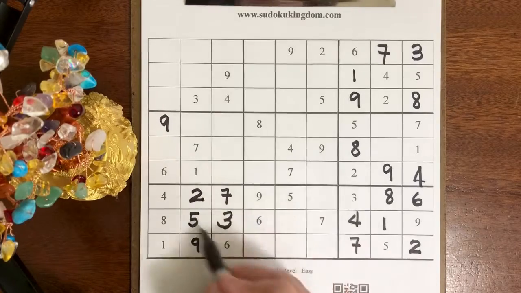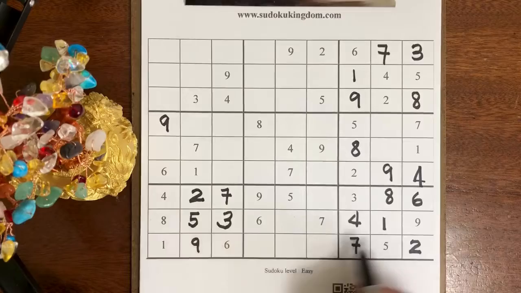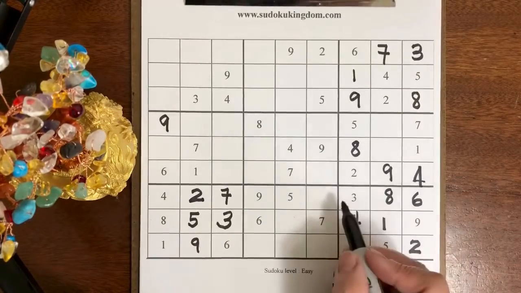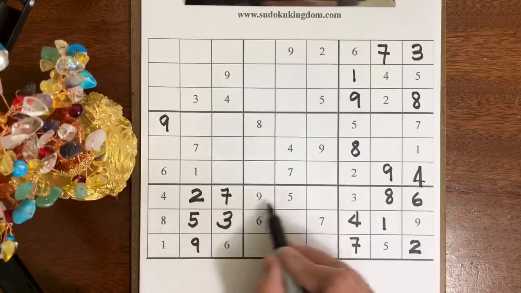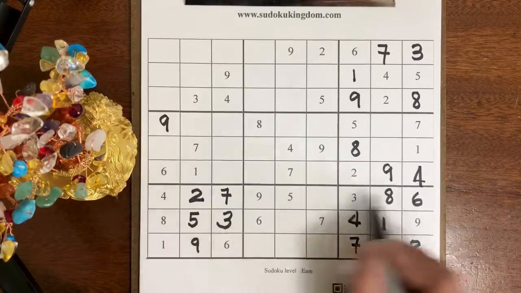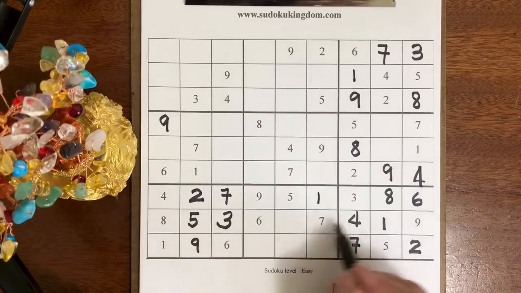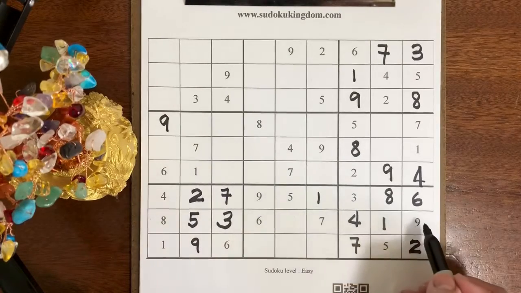And finishing up these columns and these rows here and these large squares here, you could see that the missing number for this row here is 1. And the missing number for this row here is 2.